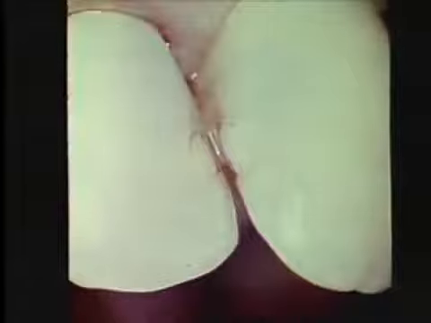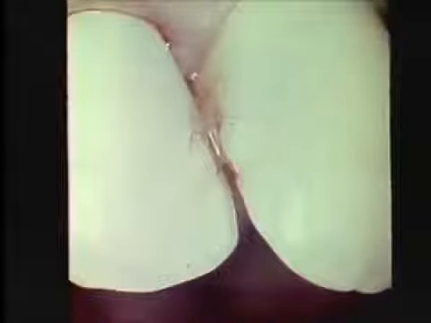This is an example of Class 3 cavities. These are restorations that have been previously placed and then failed or washed out after a time. The material in these now is a silicate material which will dissolve in the oral fluids. The next slide shows the teeth after they have been restored with one of the newer plastic materials called composite.